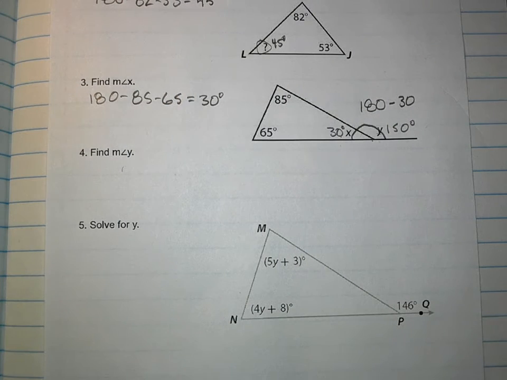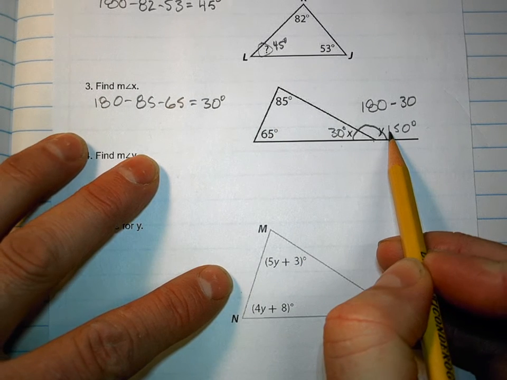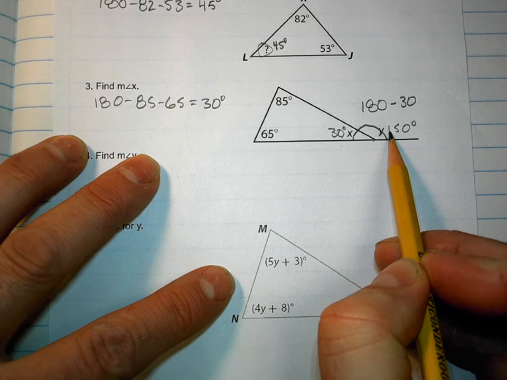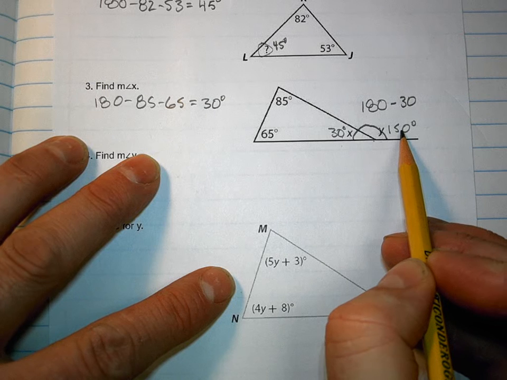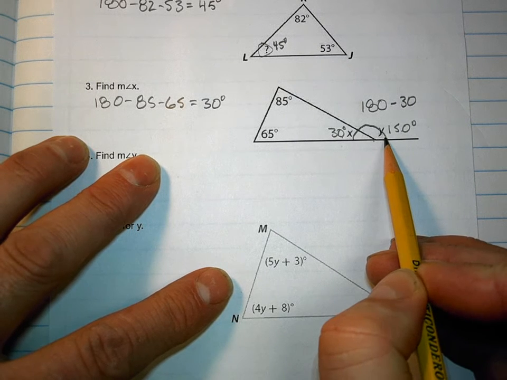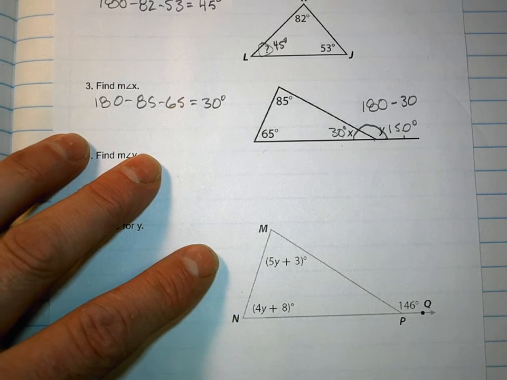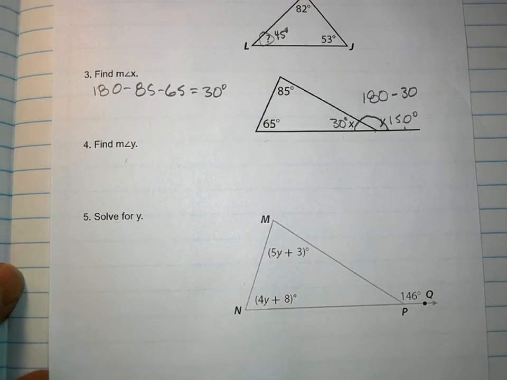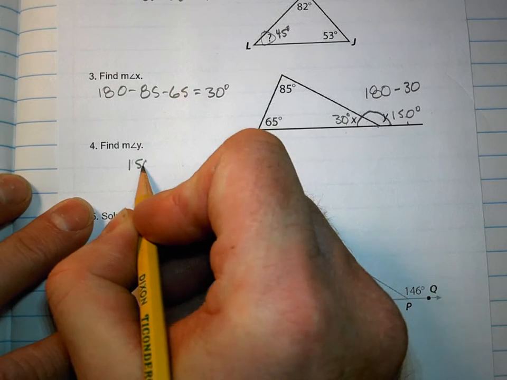Now, I want you guys to notice something here. There's another theorem not necessarily talked about here. If you add 85 and 65, they equal the opposite exterior angle. So 85 plus 65 is 150. If you're ever given these and they say, what's y? And you feel like being a speed demon, just add these two together and that gives you y. Or you can go through, label it all out, and that's fine. So the measure of y is 150 degrees.